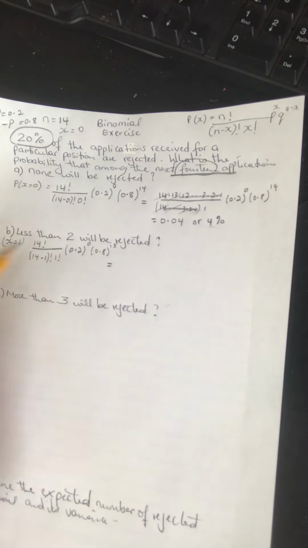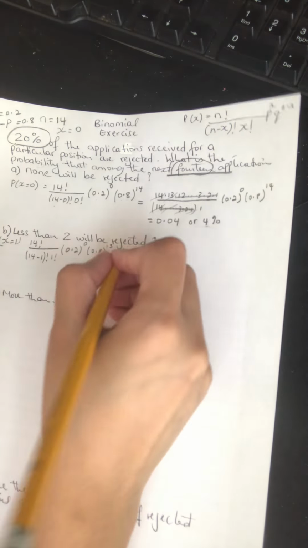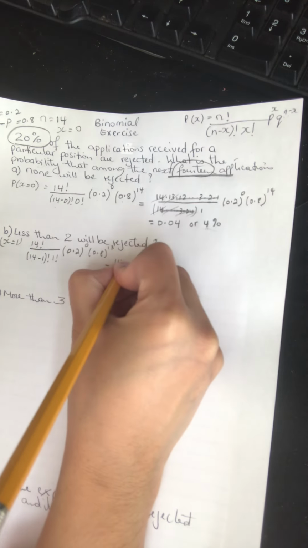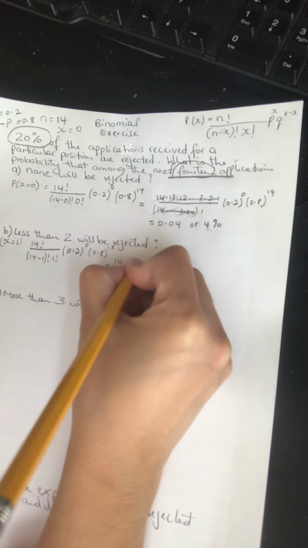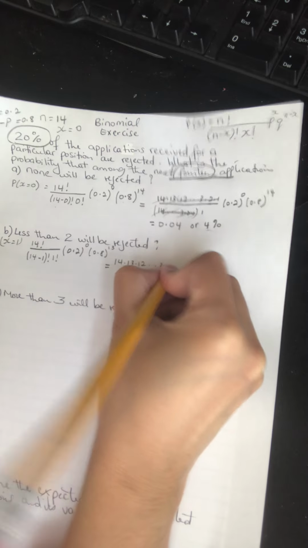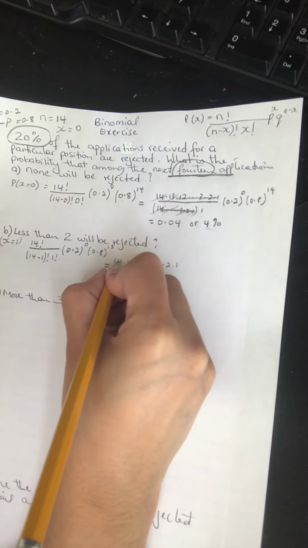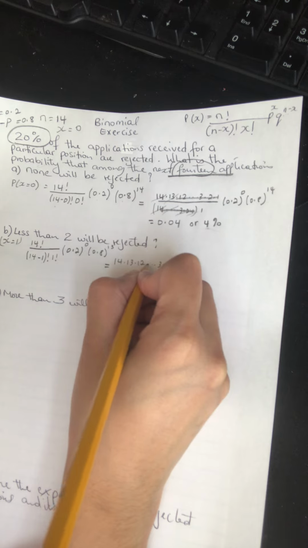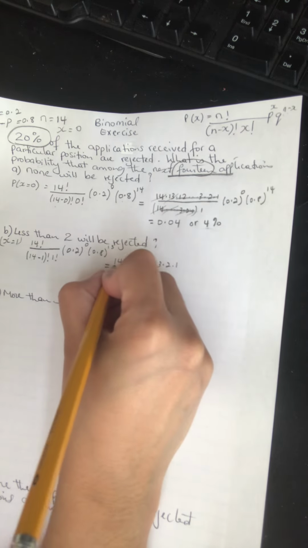To break this down, you could either put this in your calculator or break it down the way I'm going to do it here. So we put 14 factorial, 13, 12, 3, 2, 1. These mean 14 times 13 times 12 times 11 and all the way down to 1.